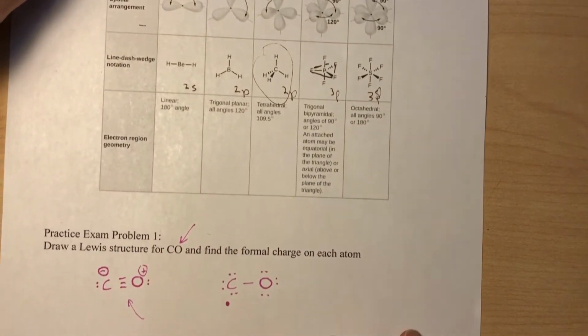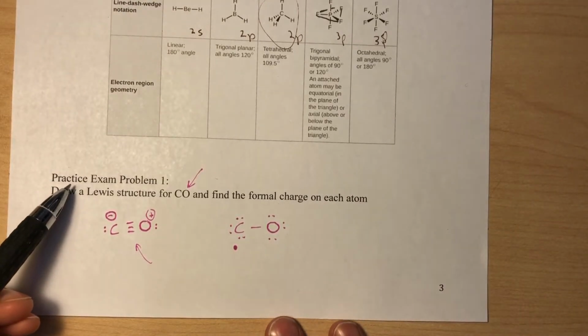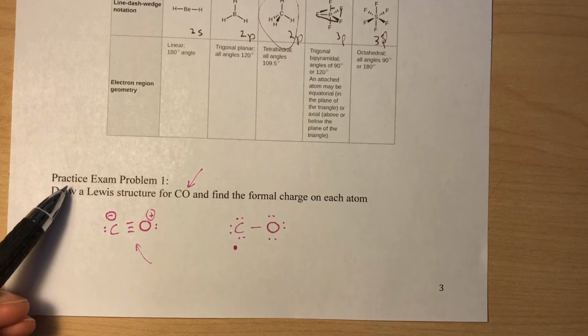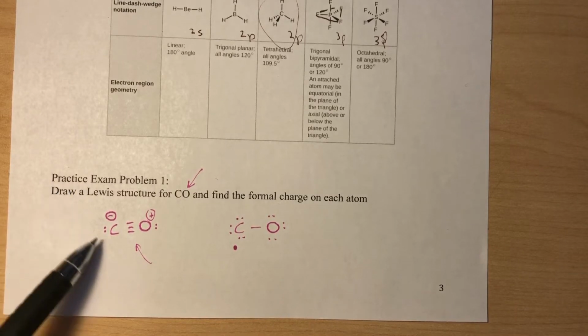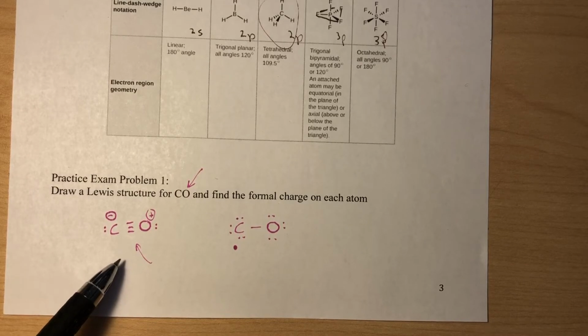Below, we have our first example of a practice exam problem. These are going to be posted to OnCourse from now on. This is the only one that appears in your notes, but I will be posting problems and answer keys to give you some additional practice beyond problem sets, something that you might see on an exam.